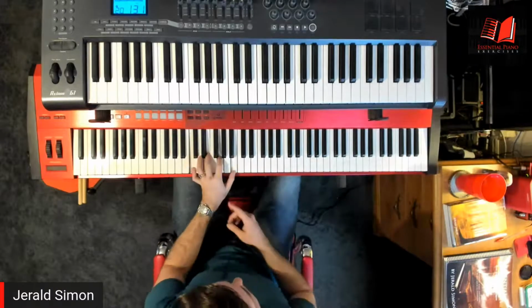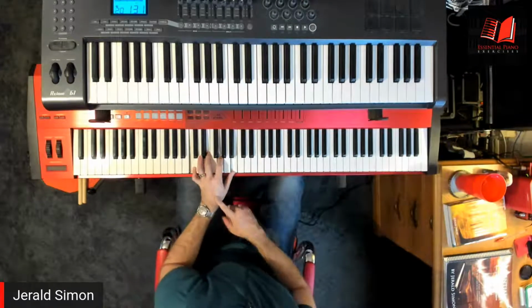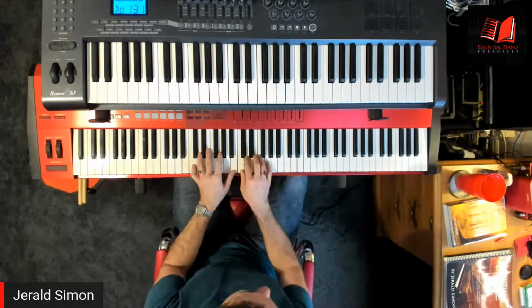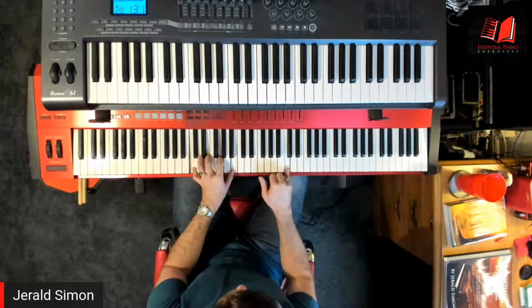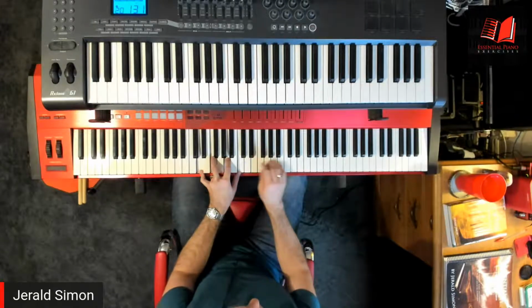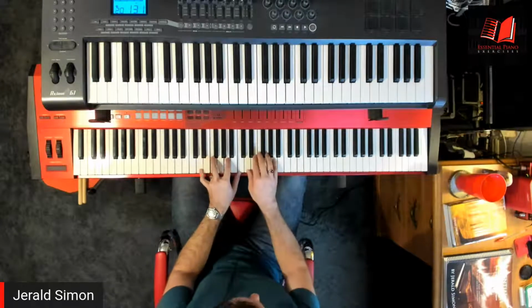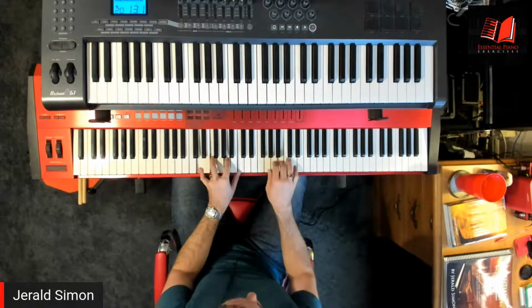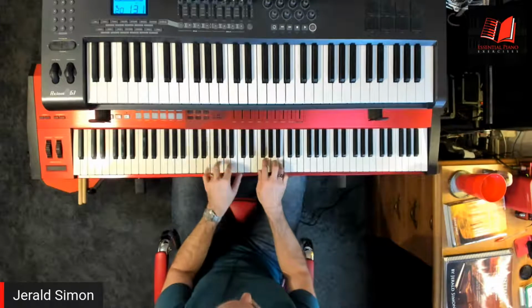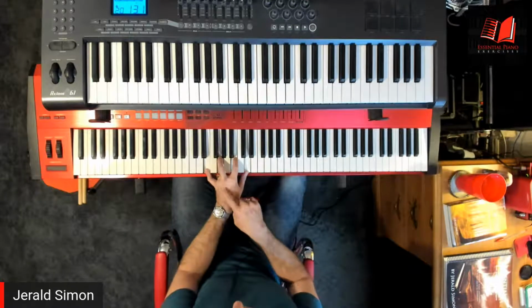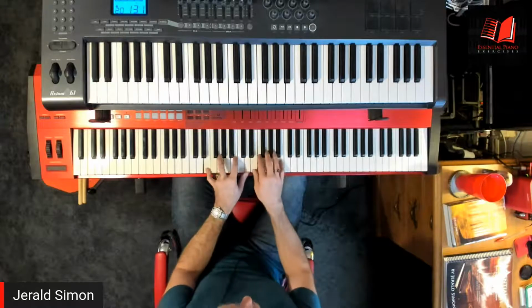So if I'm using a major seventh as an example, I'm going to play a C major scale. This is Ionian. If I'm playing a D minor seventh chord with my left hand, I'm going to play D Dorian with my right hand. And I can improvise with those notes. If I'm playing an E minor seventh chord, I can use E Phrygian.